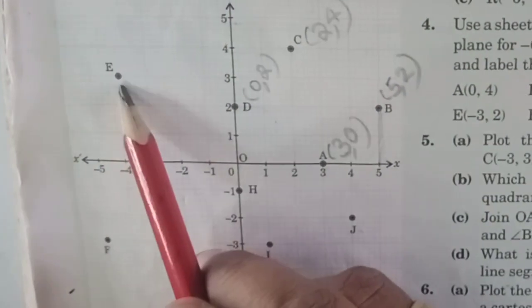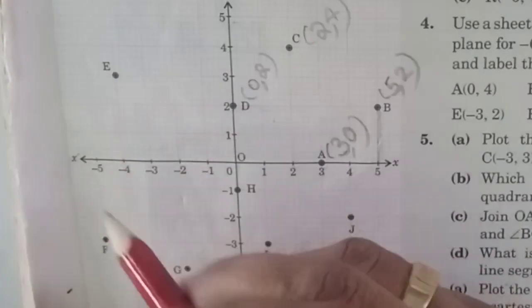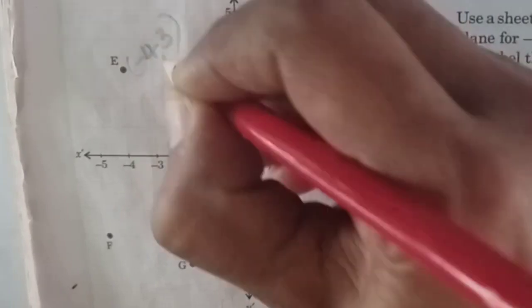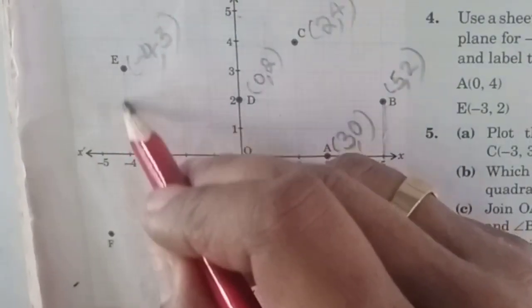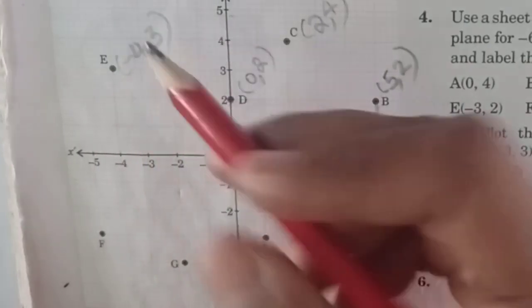Then E. The x coordinate is minus 4 and the y coordinate is 3. So minus 4 comma 3.